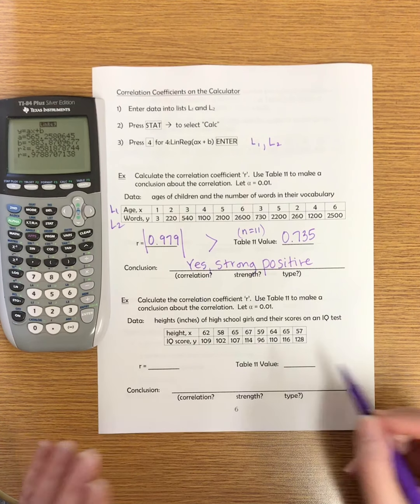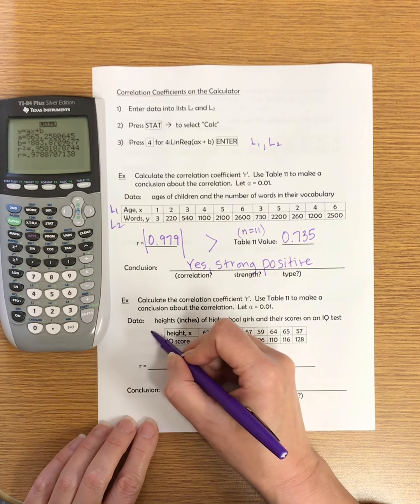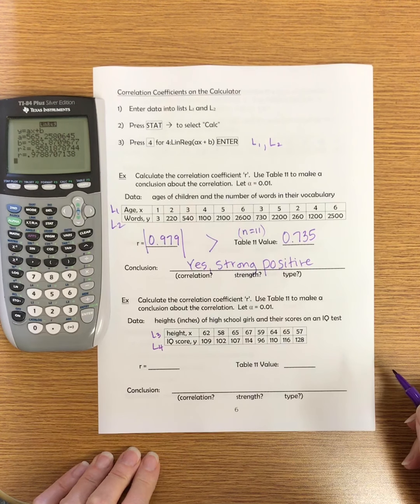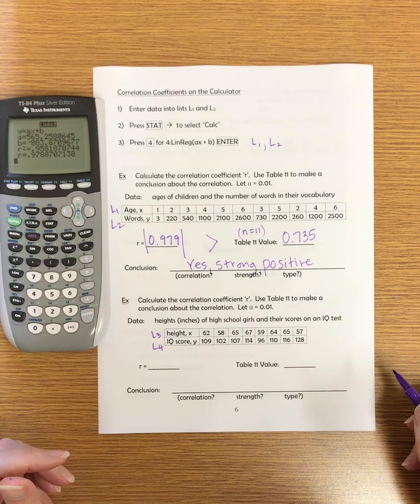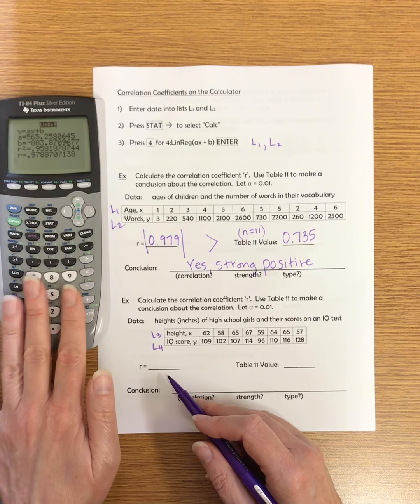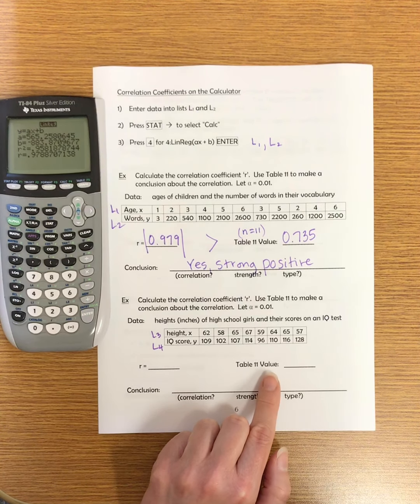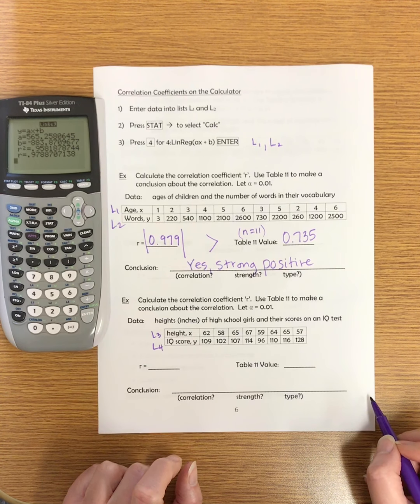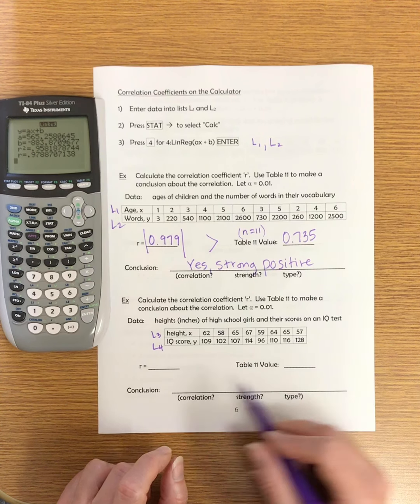The next one down here works the same way. This data is what we put into list 3 and list 4 earlier, so you might have it in there. This would be a good time to press pause on the video, see what you get for the R value from the calculator, see what number you get from the table, and see if you can prove what we saw in our scatter plot.